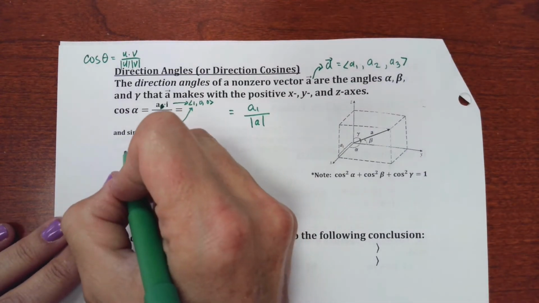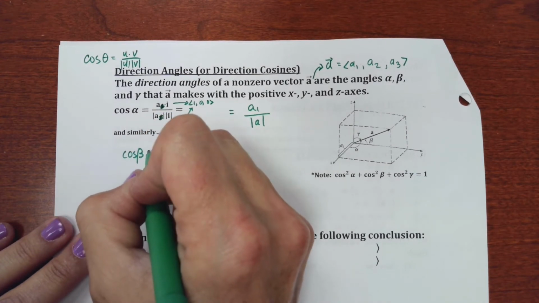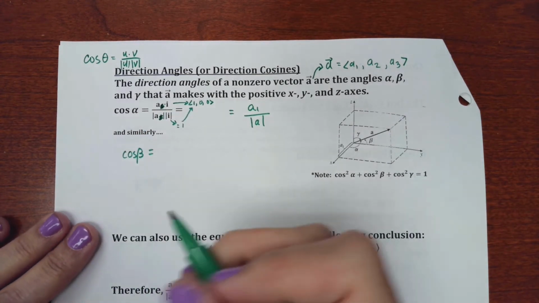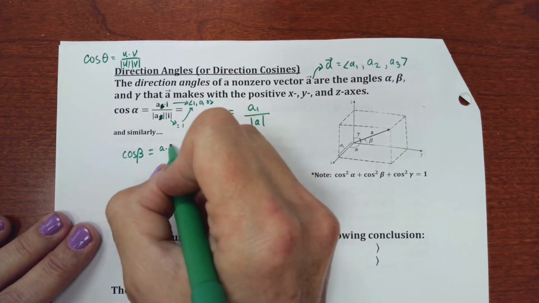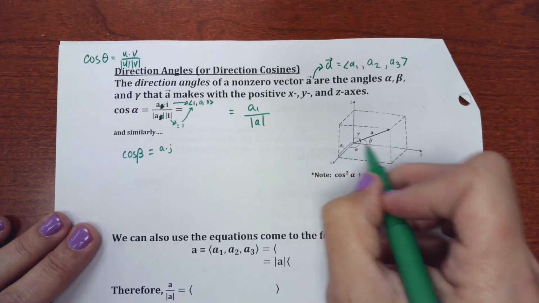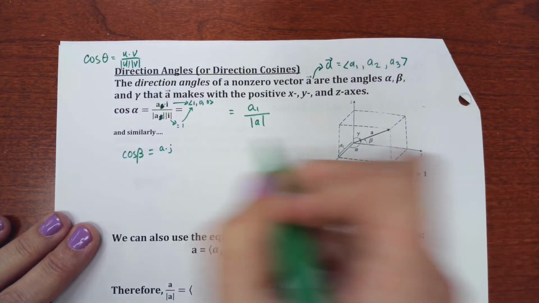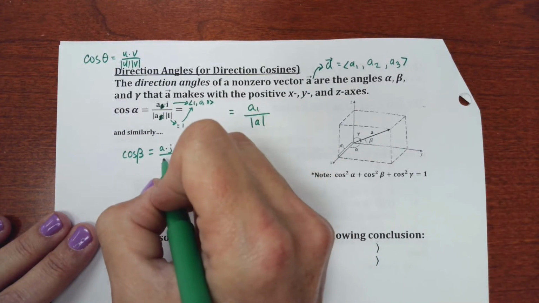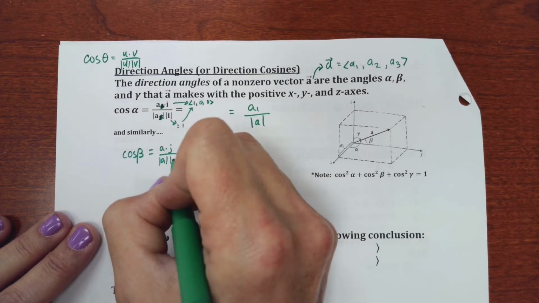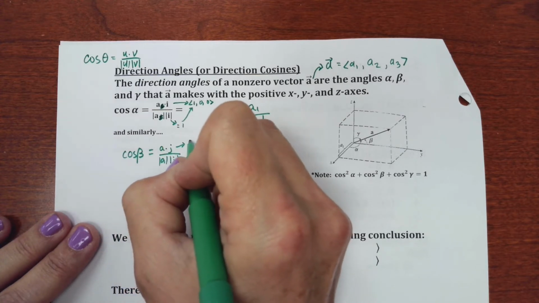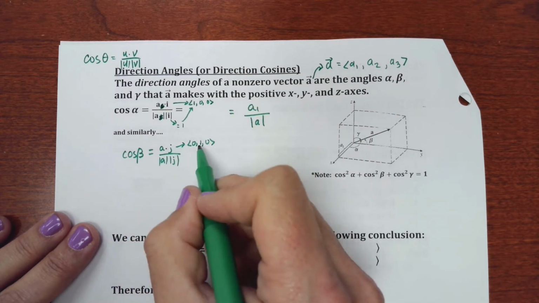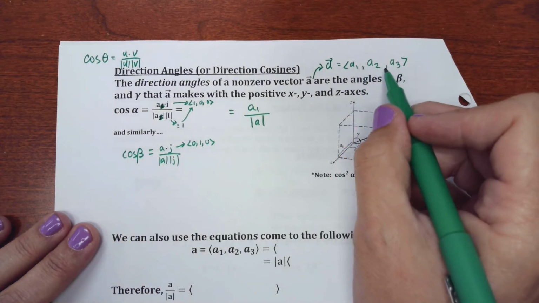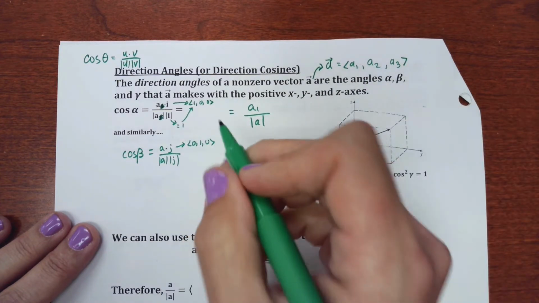Similarly, if you have cosine beta, beta is the one with the y-axis, so instead you'll have A dot j, where j is the vector going in the direction of the y-axis, and on the bottom you'd have magnitude of A, magnitude of j. Remember j is this vector, 0, 1, 0. If you dot A with that, you're only going to get a2.